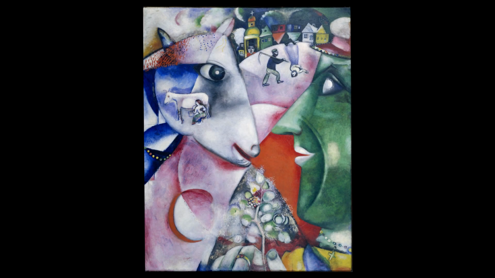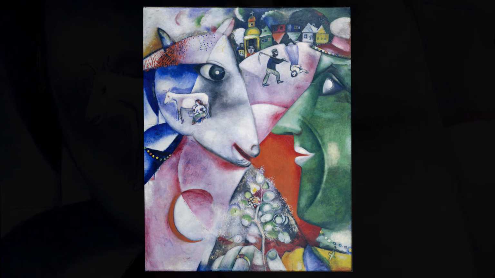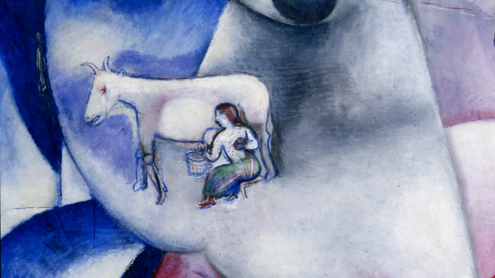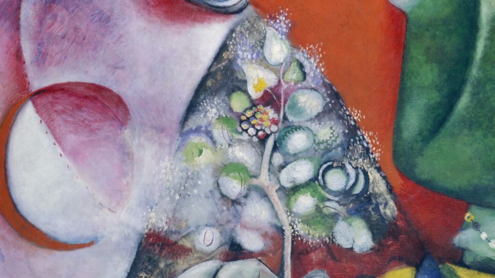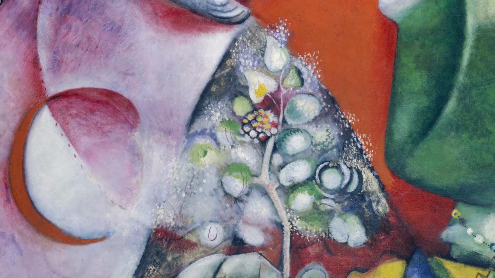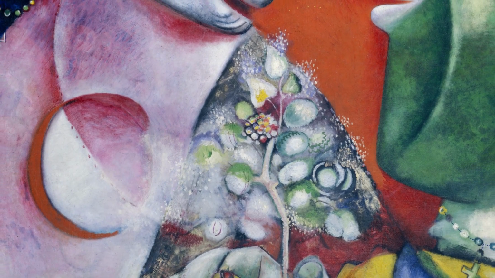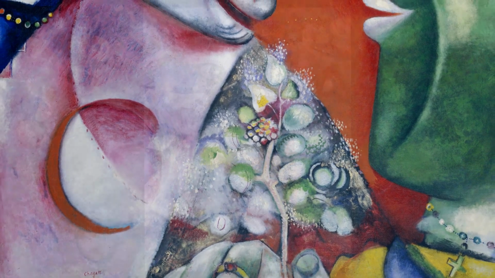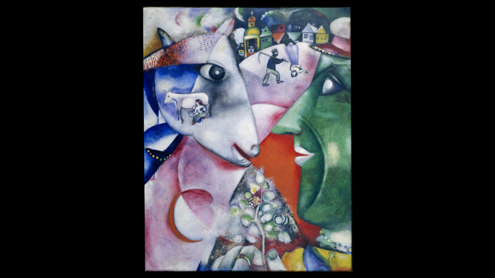Chagall seems to be focusing on the symbiotic relationship between the man and his animal. Maybe the man and the cow are thinking about how they need each other to sustain their lives. The image of the woman milking the cow might be a memory. There has been a lot of speculation as to what the tree in the foreground of the painting means. Chagall might be commenting on the important relationship between people, animals, and the natural world they inhabit.